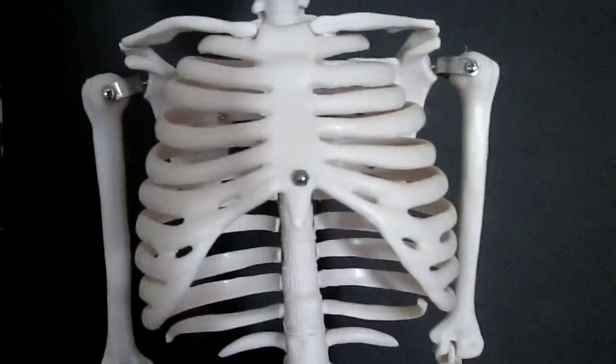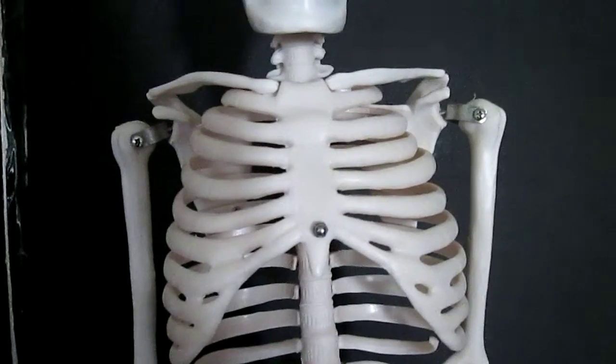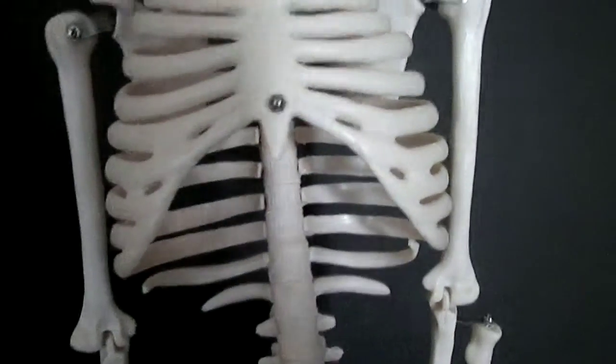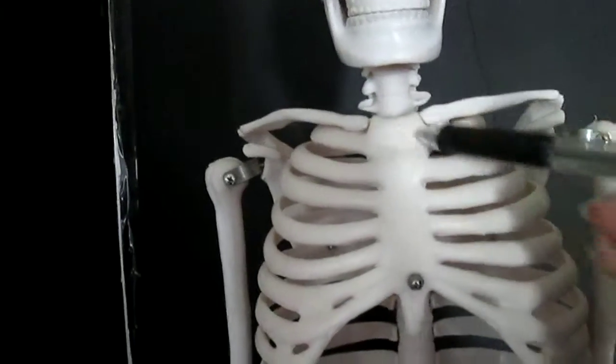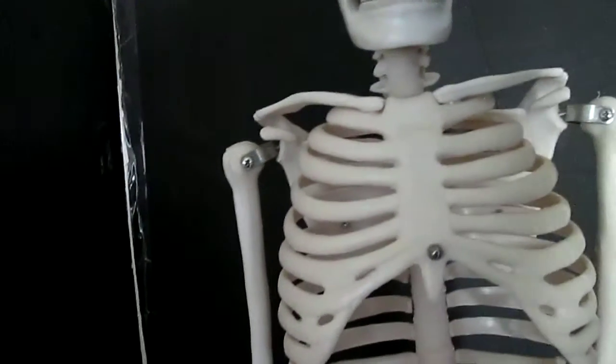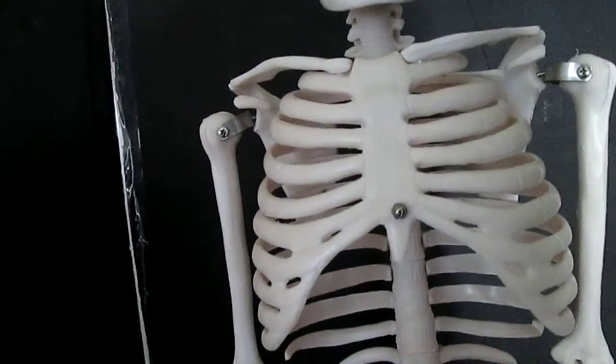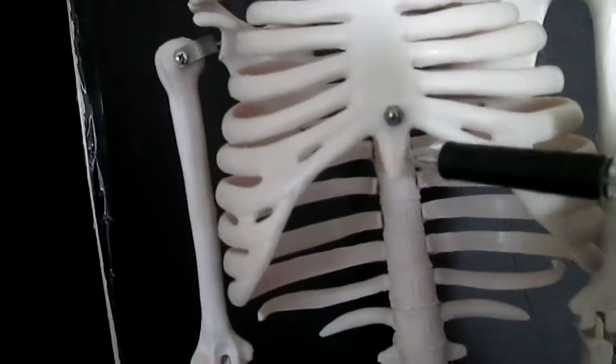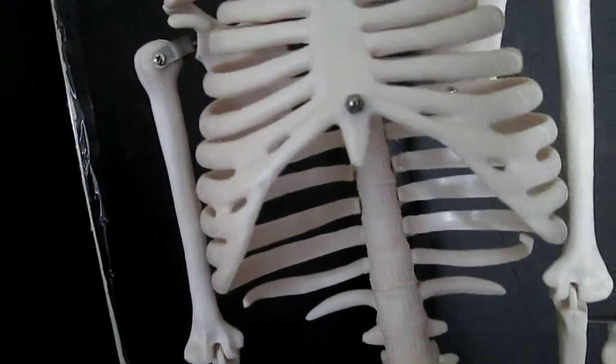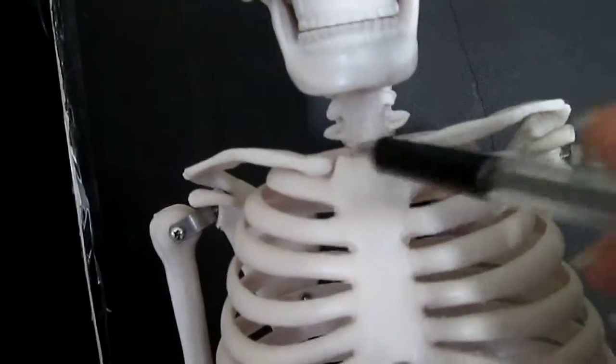Let me get my notes, I'm sorry. The manubrium, which would be in this area here. The xiphoid process would be here. The jugular notch, like I already demonstrated, here.